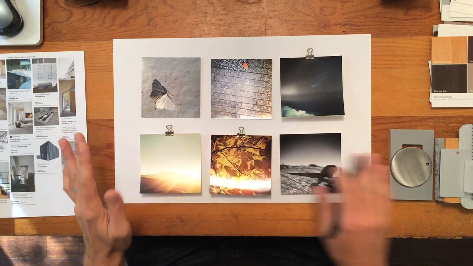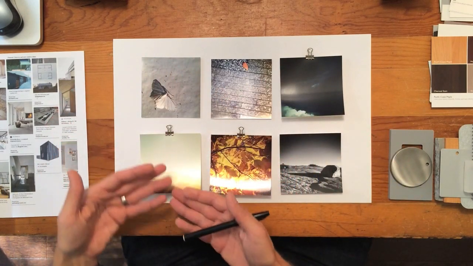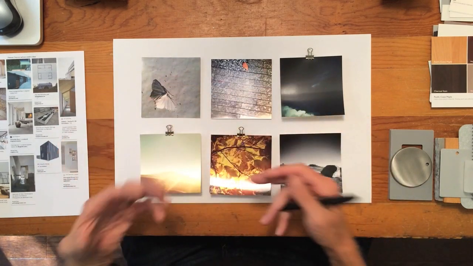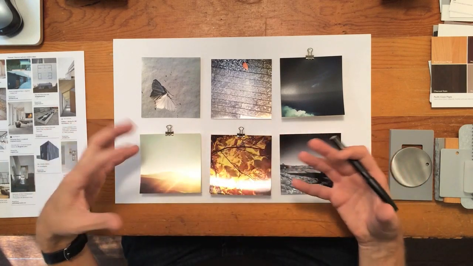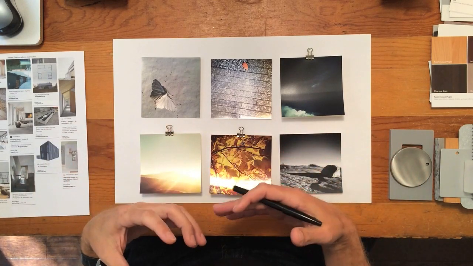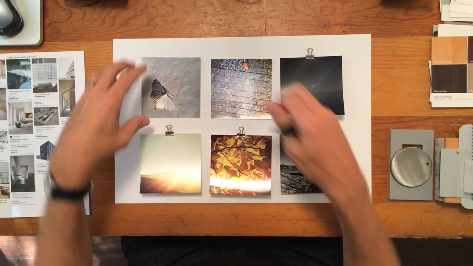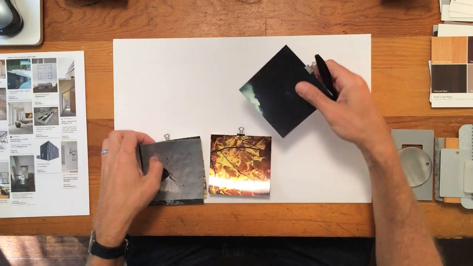These images really speak to seasonality more than these. Leaves changing, the light changing, shadows getting longer. All of these things, when I look at them, remind me of this bigger concept, which is that the building is this lens for the seasons. So how can we take these more abstract images and turn them into a material palette idea here? And I'll show you how I do that.